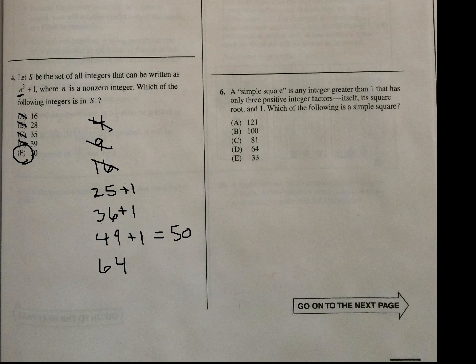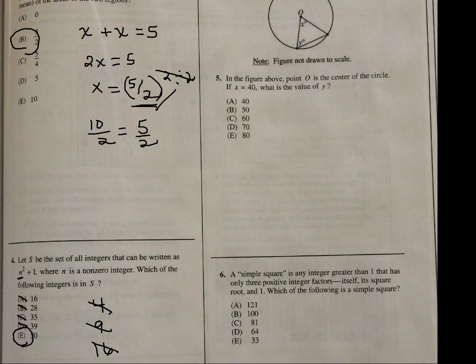It would be interesting to see everyone's way that they do a problem. There's so many different ways to do each of these.